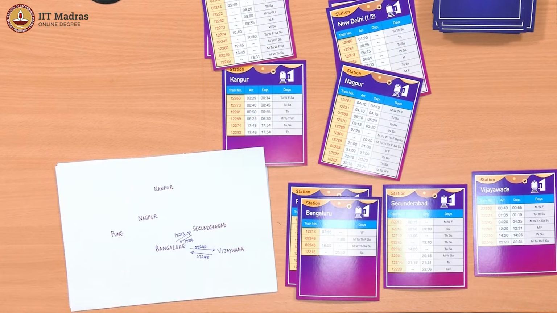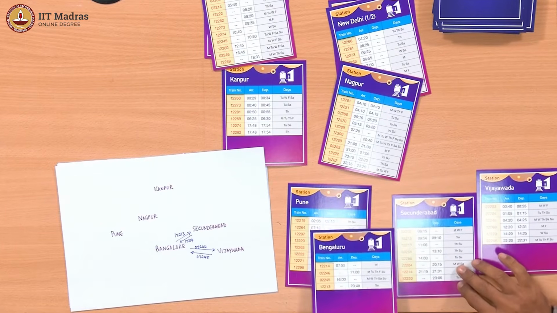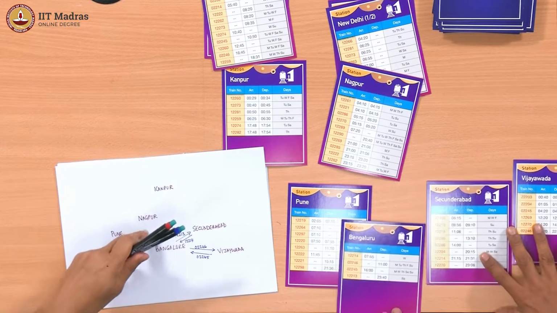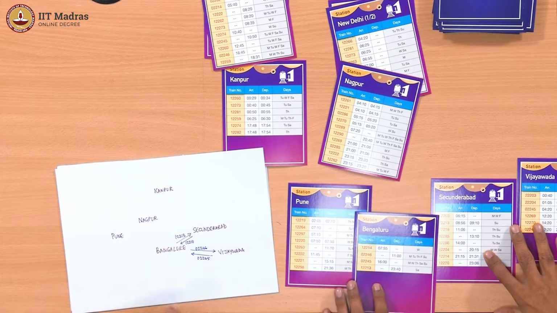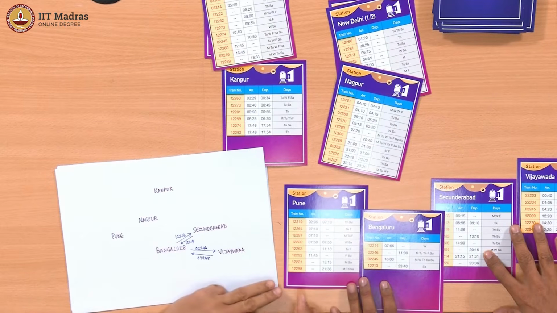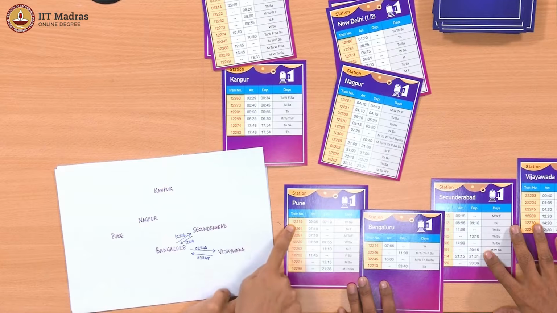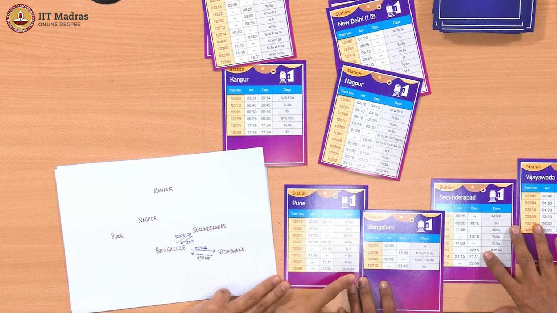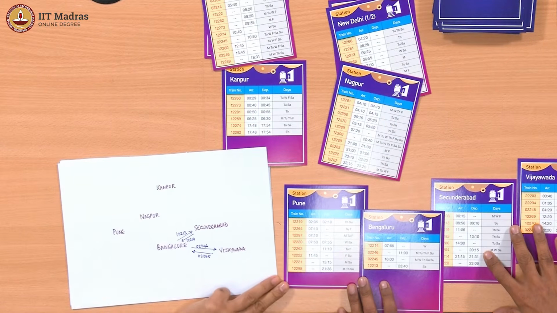So Bangalore is connected to at least two of these things. What about looking at this geography? What about possibly Pune and Nagpur? We can check. 12214 does not appear, and there is no train with 0 here. So Bangalore is not actually connected to Pune.